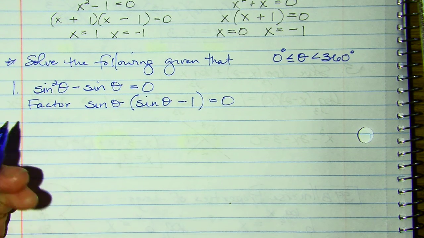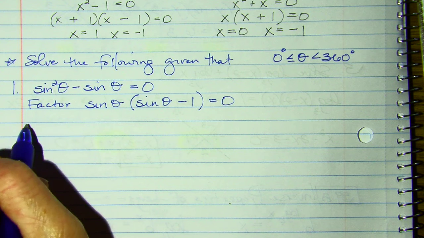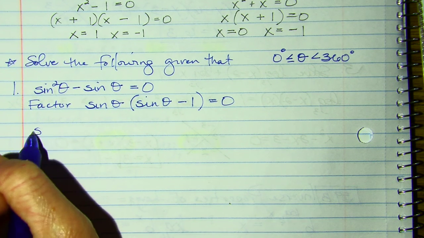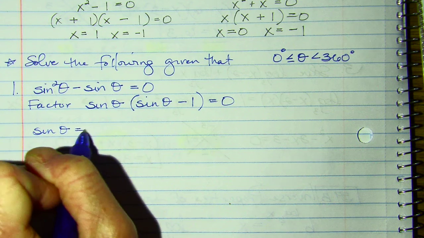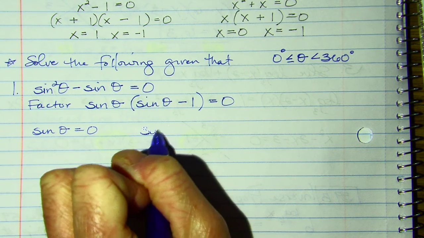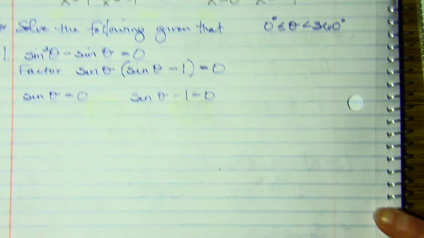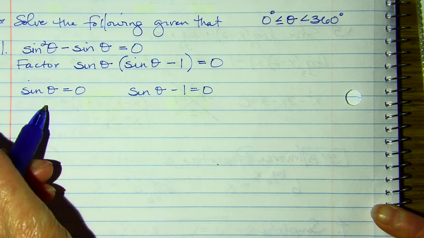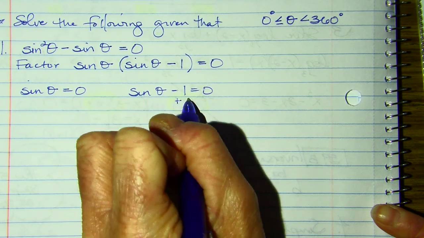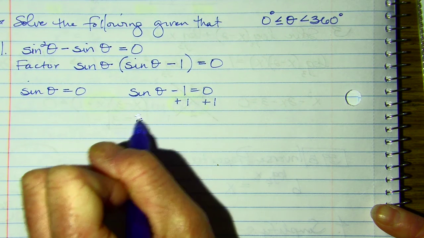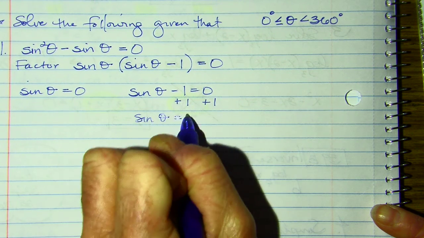So I'm going to do what we did above. I'm going to set each equal to 0. So I'm going to set the sine of theta equals 0, and the sine of theta minus 1 equals 0. Now this one I can simply start solving, but this one I would have to add 1 to both sides, so I'm solving for the sine of theta equals 1.